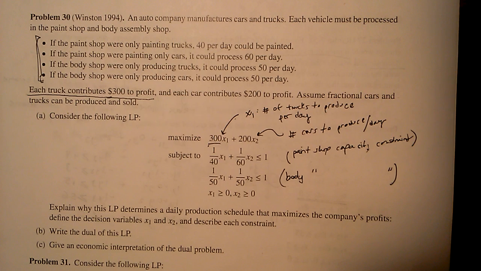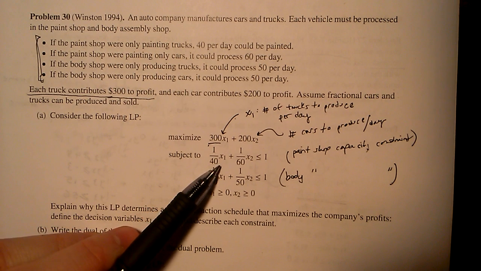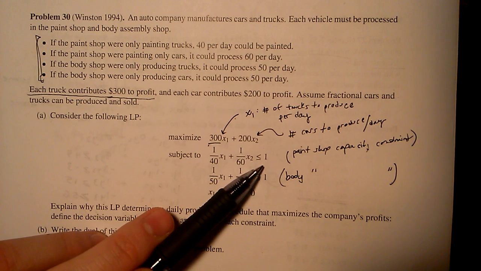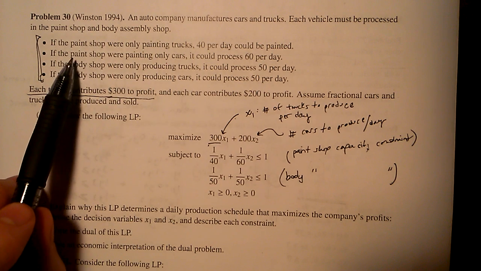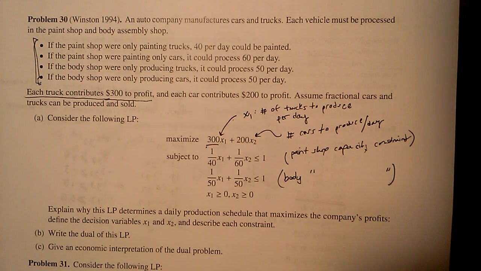Okay. So essentially, if you read and understood the problem, it's not too bad to figure out. But what you see, this first constraint says that 1/40th of the number of trucks produced plus 1/60th of the number of cars produced per day is less than or equal to 1. And if you look up in the problem, it talks about the paint shop being able to produce as many as 40 trucks per day, as many as 60 cars per day. So this first constraint is what I call the paint shop capacity constraint. And that constraint just ensures that the daily production plan doesn't exceed the capabilities of the paint shop.